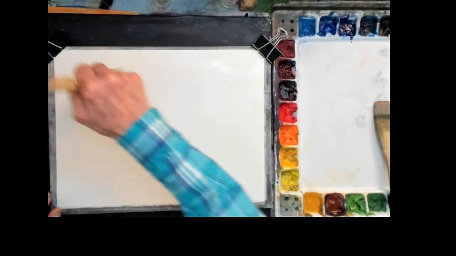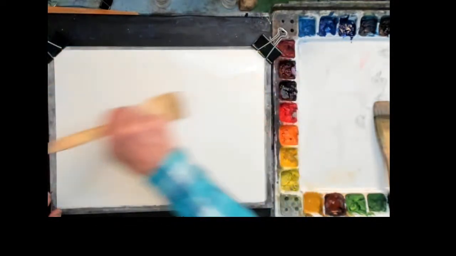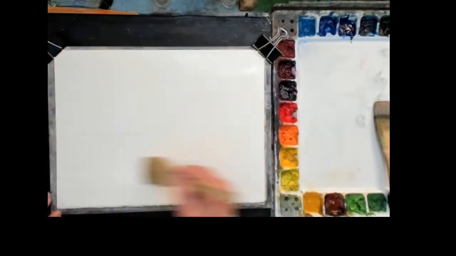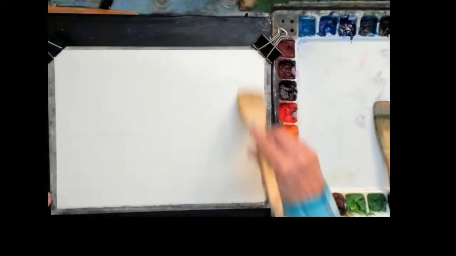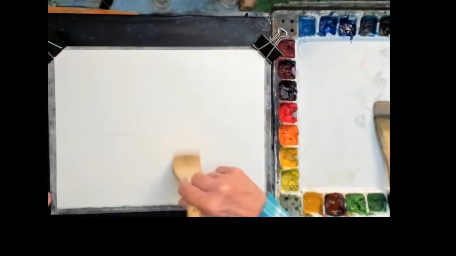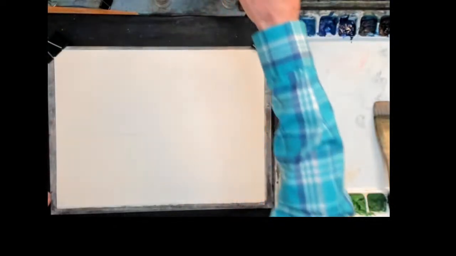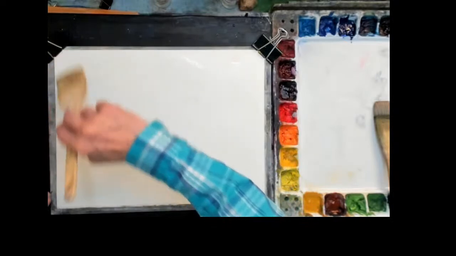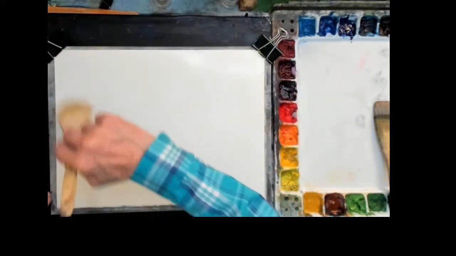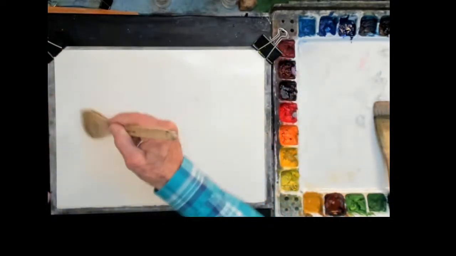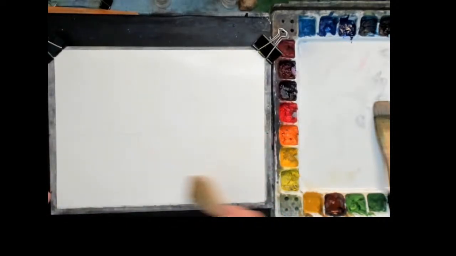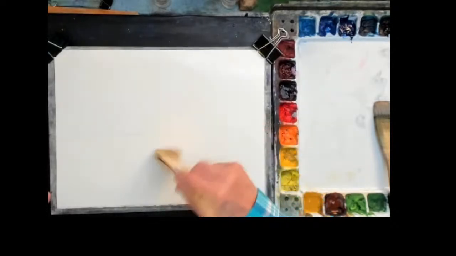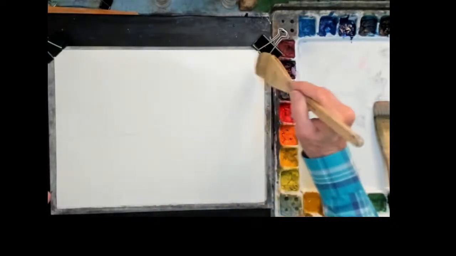So it's almost like you're painting a wall in your house or painting an outside wall of the building. So I'm going to make sure that the paper is completely wet. That way the paint will flow and it'll flow evenly. So here I'm wetting the paper. This first phase will be a wet on wet phase, which means the paper is wet. So wet on wet technique.